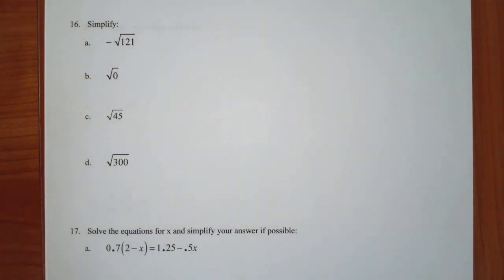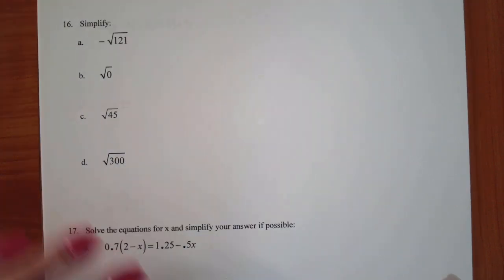Okay, let's simplify some radicals. When simplifying, what that means is you want to pull out from under the radical any perfect squares, or if you break it down into prime factorization, any pairs.